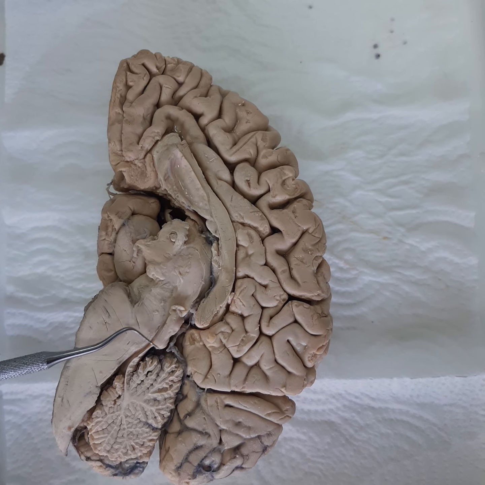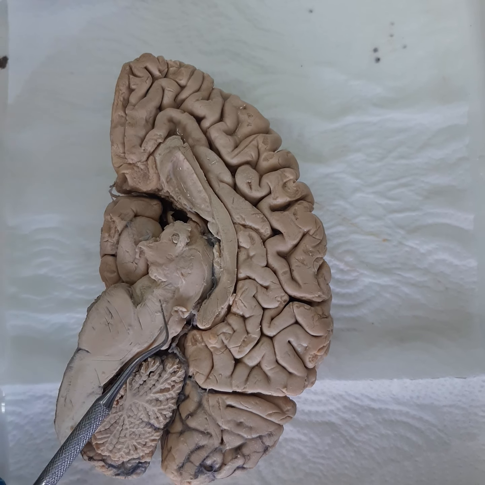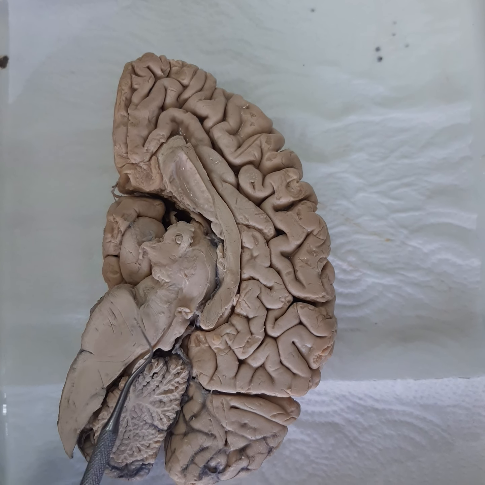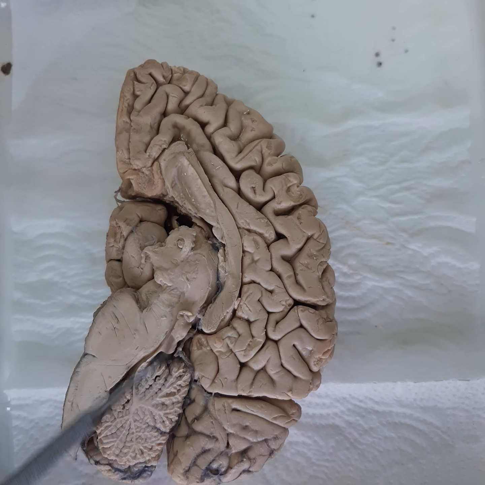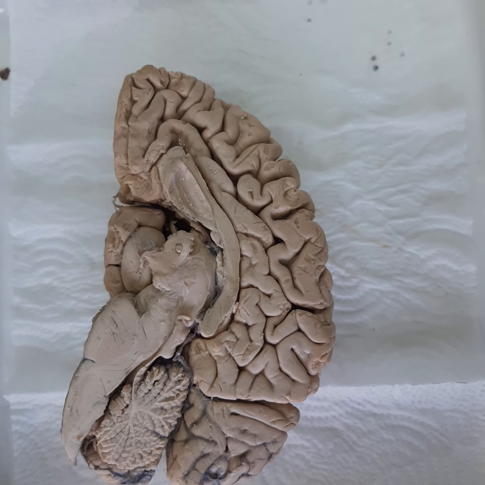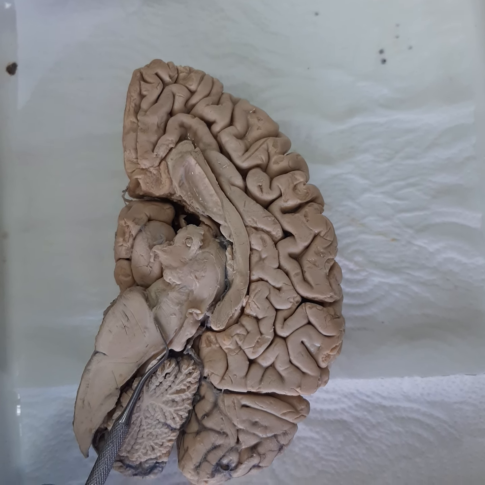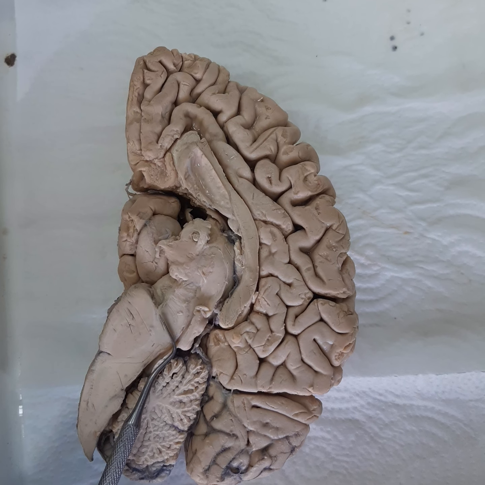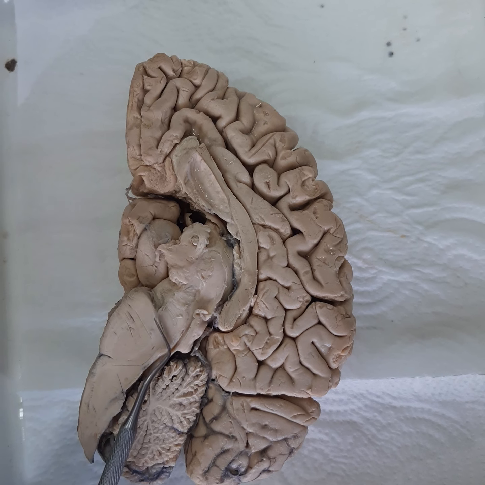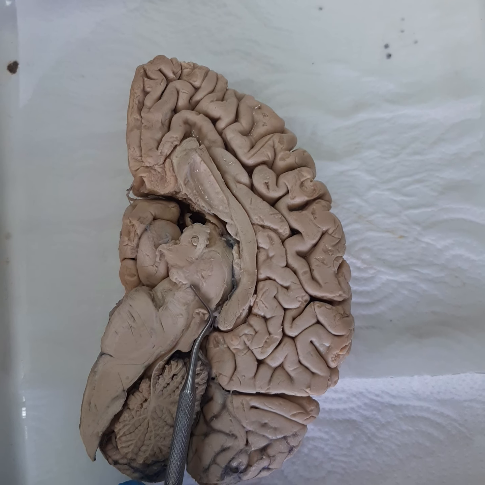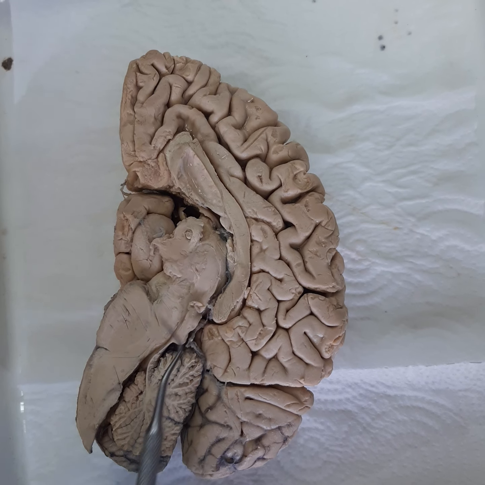The next part of the brain is the midbrain, the mesencephalon, which consists of the tectum and the legs of the brain, the cerebral peduncles, and it is separated from the pons below here, and from the diencephalon here. This is the mesencephalon.